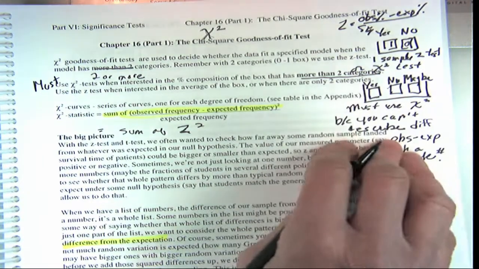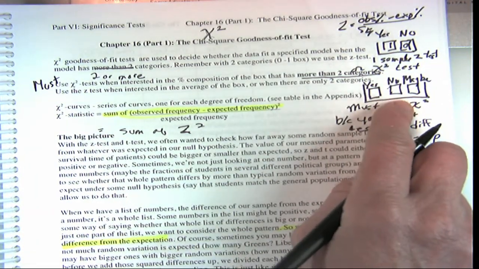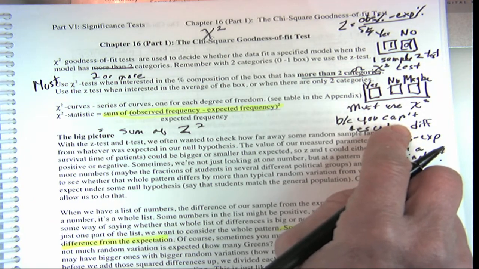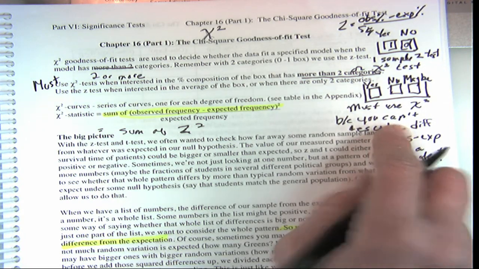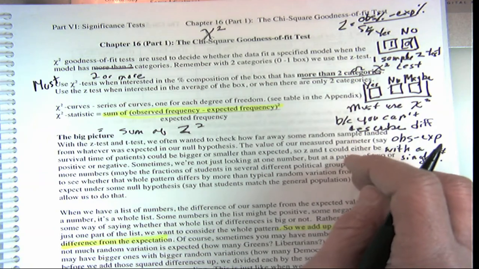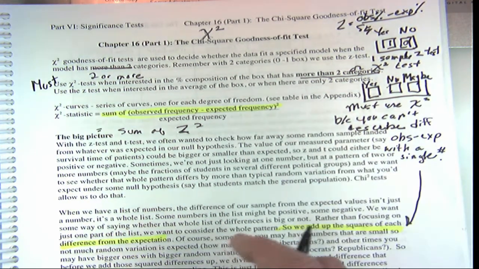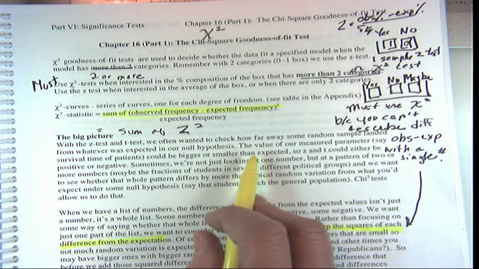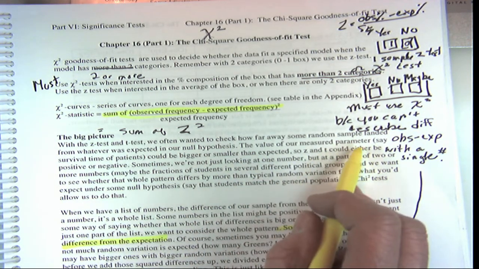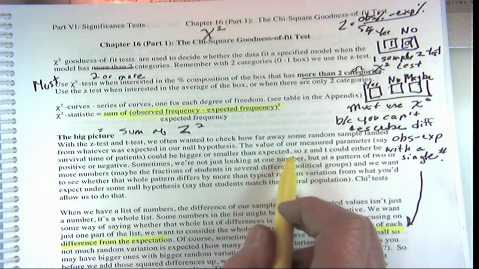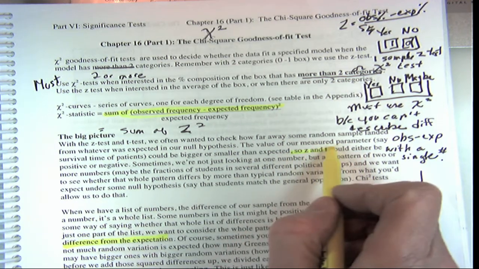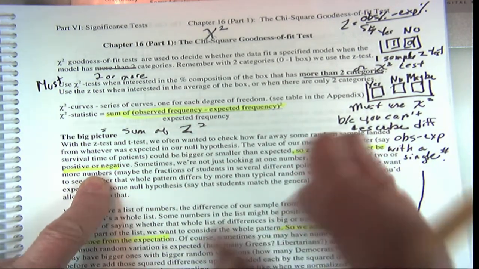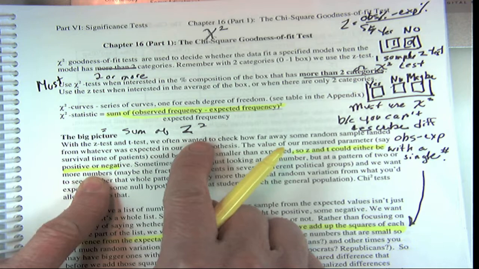But when you have more than 2 categories, you have to use a chi-square test, because you need a way to describe the whole pattern of differences you see. That's the point here. The value of our measured parameter could be bigger or smaller than expected, so a z and t can be either positive or negative. A chi-squared can only be positive because it's the sum of squares.